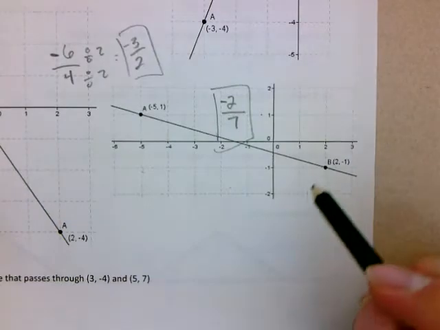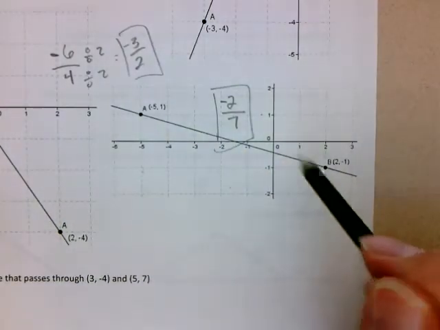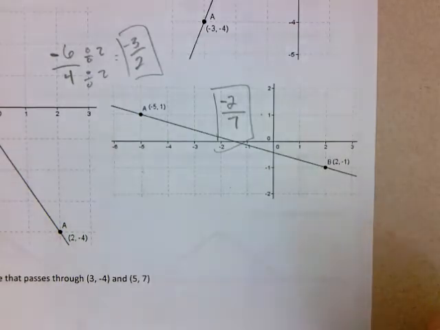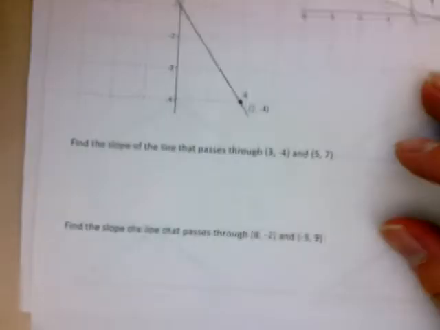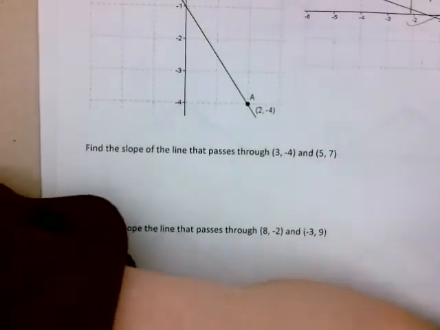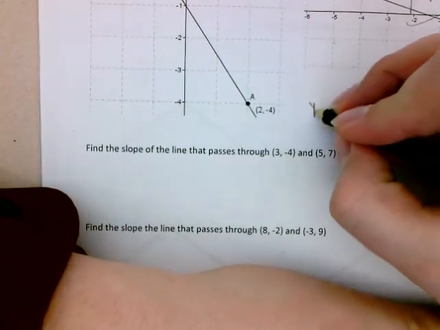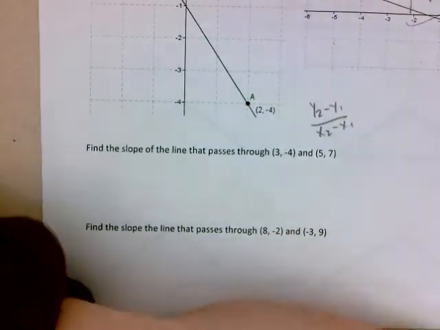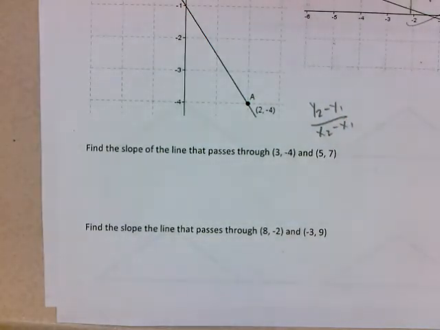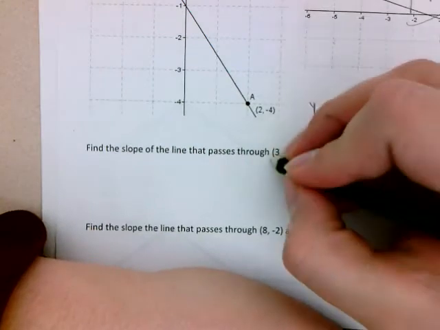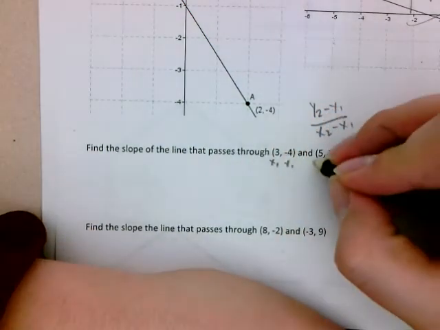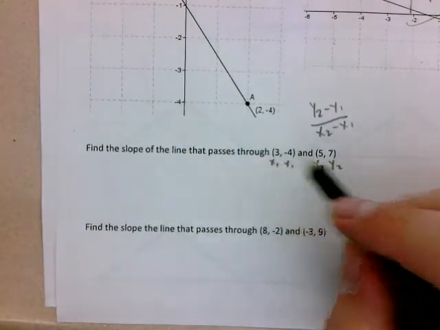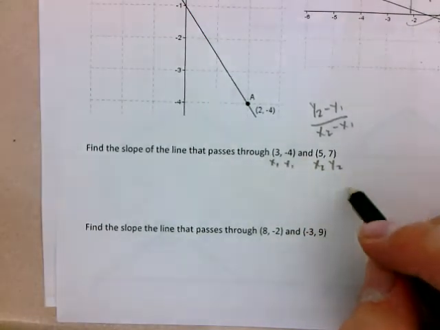Now you guys technically could use these 2 points right here. I just feel like actually counting is a lot easier than doing the slope formula. Speaking of slope formula, we're going to use it down here. So once again, we're using y2 minus y1 over x2 minus x1. This is your x1, this is your y1, x2, y2. Alright, remember x is always the first numbers, y is always the second numbers.